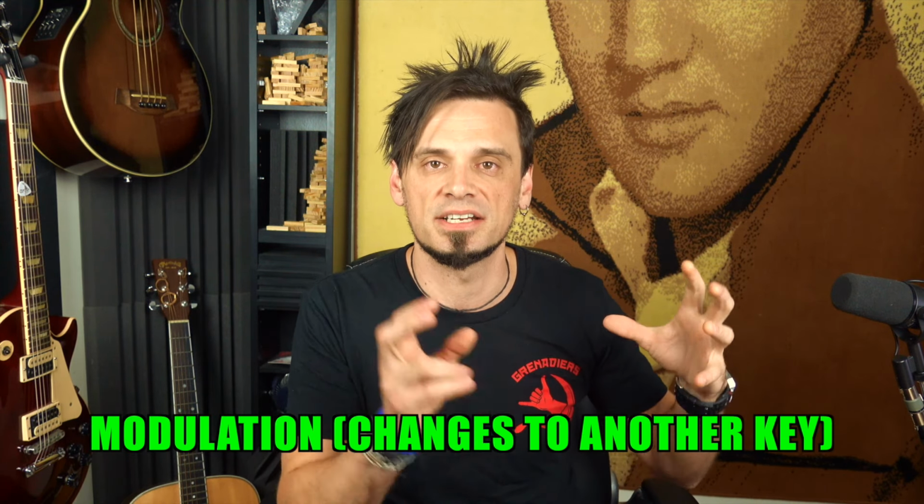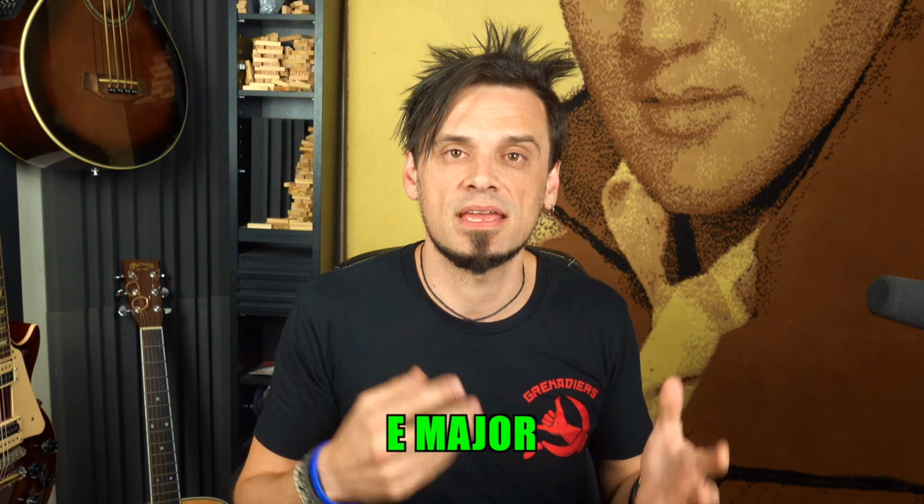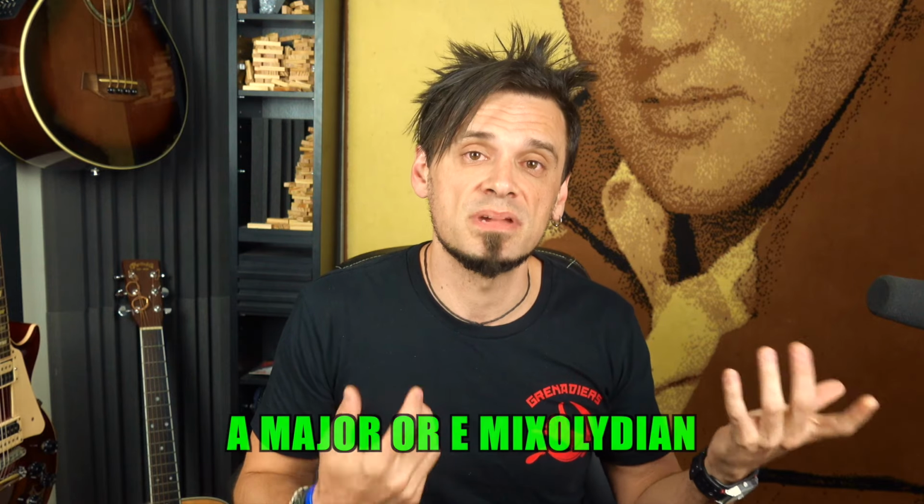Or if there's a certain section where it doesn't stay in that same key, could that be a modulation where it's changed keys? Now, for me, the key of my Christmas song was E major. But I realized that the verse was actually in A major or E mixolydian.